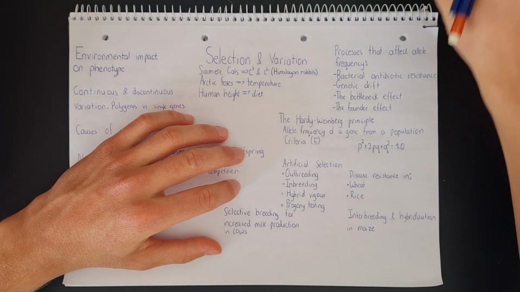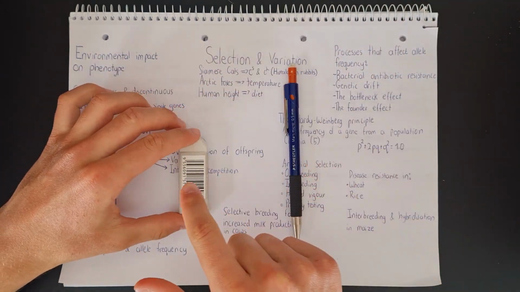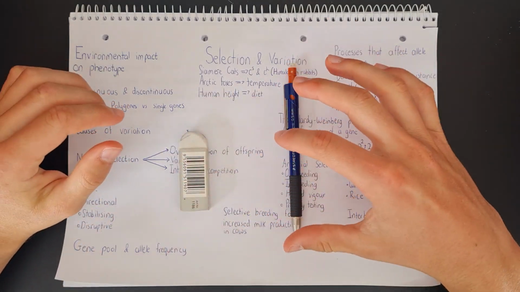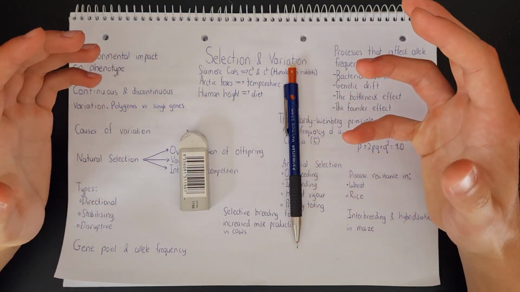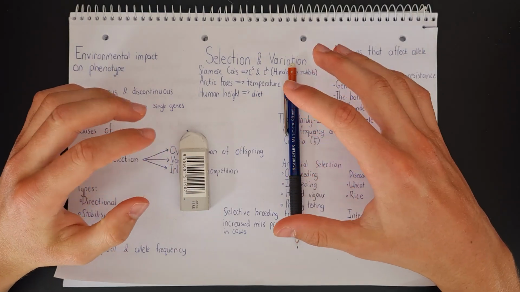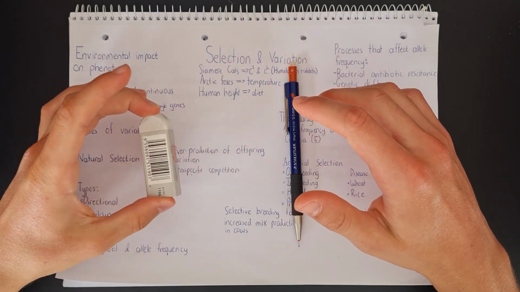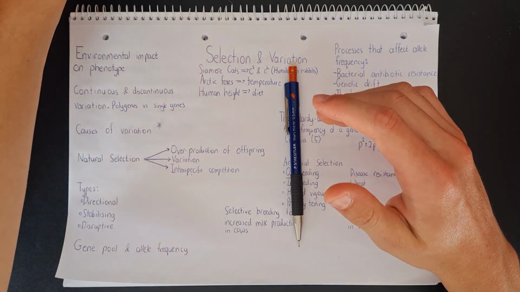So let's say we have two individuals. We have individual A and we have individual B. Both individuals are infected with a bacteria and they both get sick. Both of them receive an antibiotic treatment course. Individual A completes the treatment course and is healed.